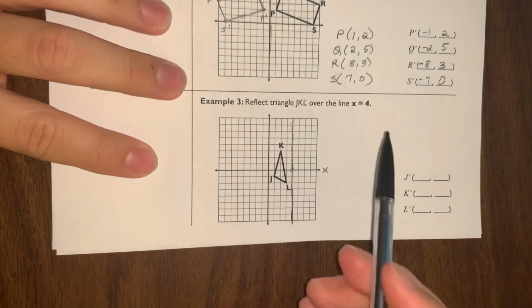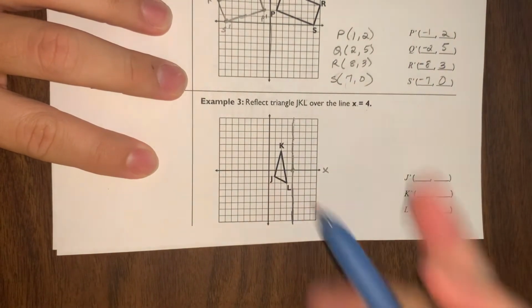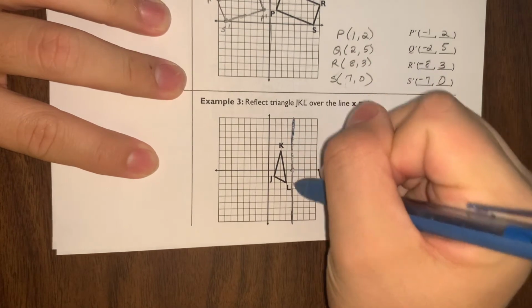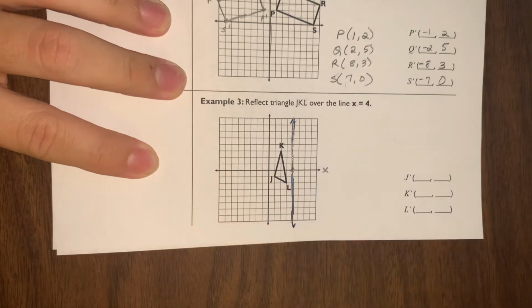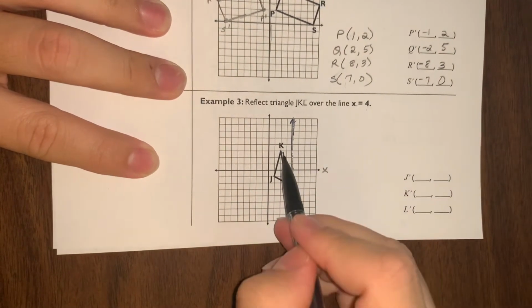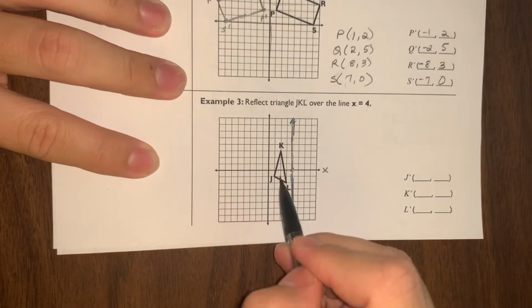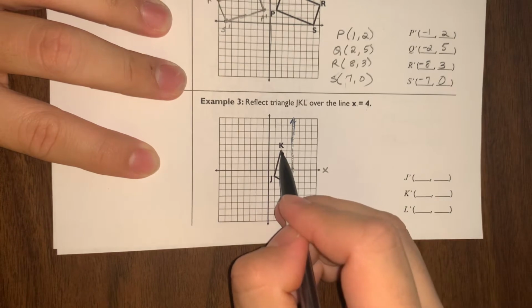Okay, so now they're not just asking to reflect it over the x-axis or y-axis. Now they want you to reflect it. I could probably use a different color for this, and you can't see it because of the pencil mark, but that's fine. You essentially want to reflect this over that line. So instead of counting towards the y-axis or the x-axis, I'm just going to count towards this. All right, so my original K is here.